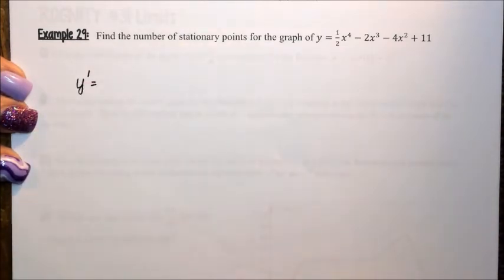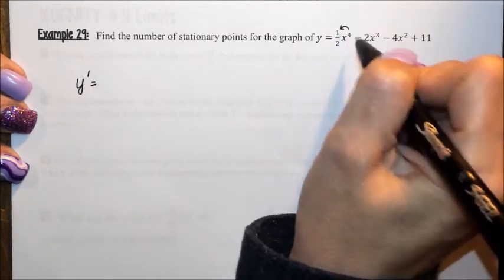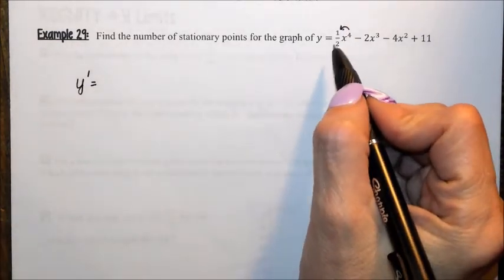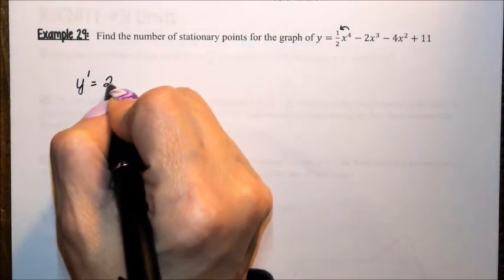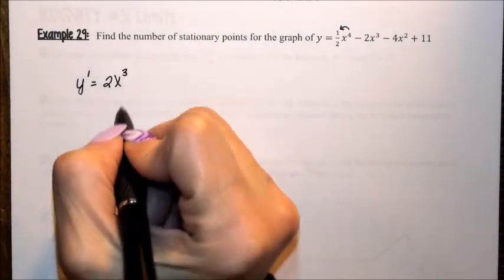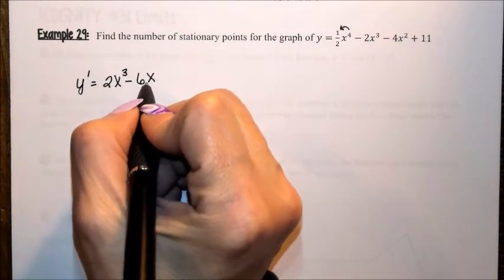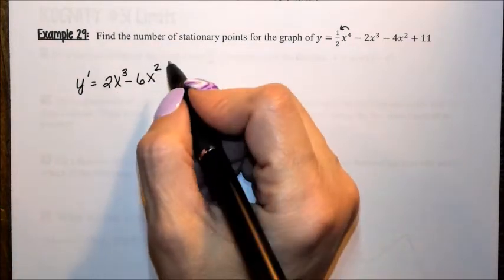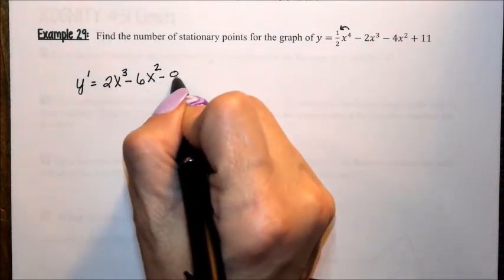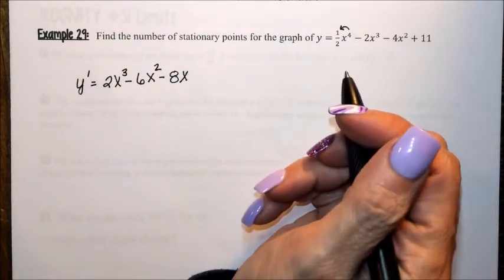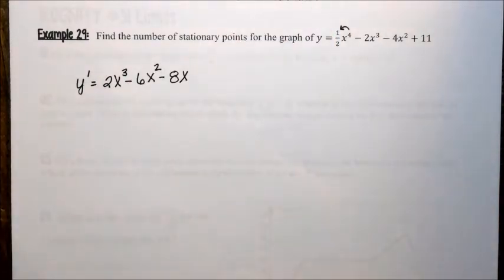Y prime equals, and I'm going to give you a second to do that. If you've watched the other videos, you know you're going to multiply and reduce the exponent by 1 to find the derivative. All right, half of 4 is going to be 2, and I'm going to reduce x to the 4th and make it the 3rd. 3 times 2 is going to be 6. Reduce 3 by 1, it'll be squared. 2 times 4 will be 8. And I'm going to reduce that x squared to just x. And the 11, derivative of a constant, is 0. Okay, so there's my y prime.